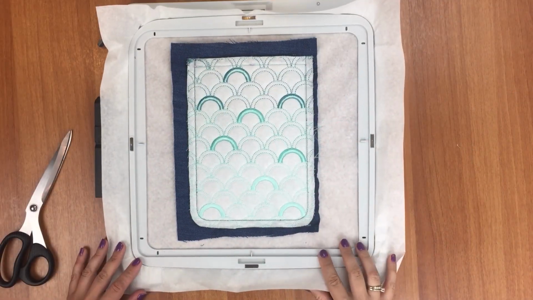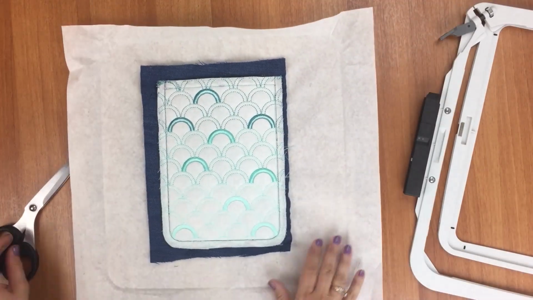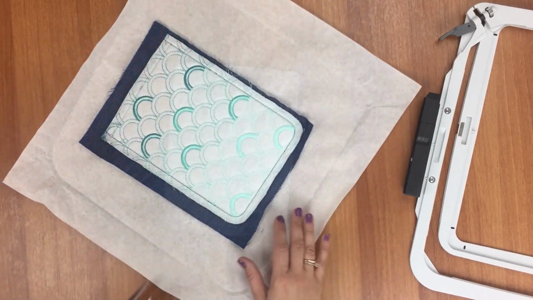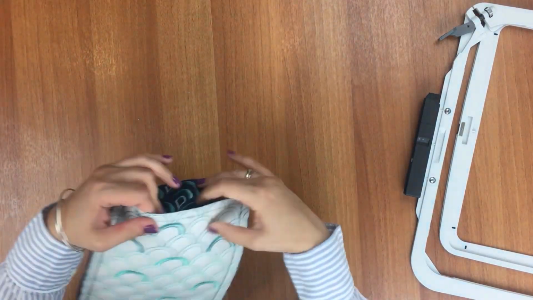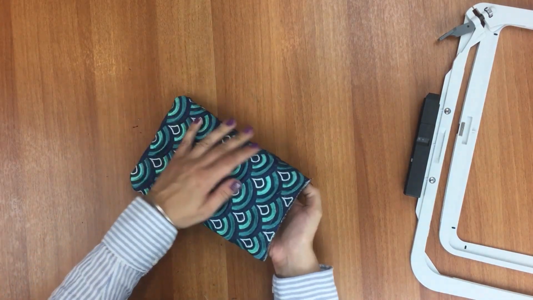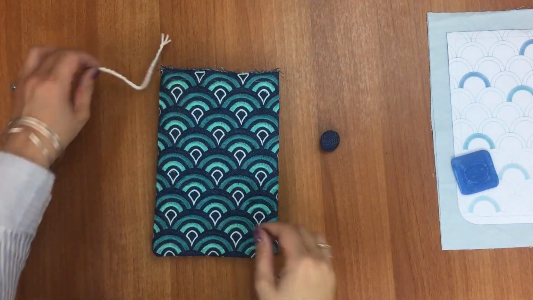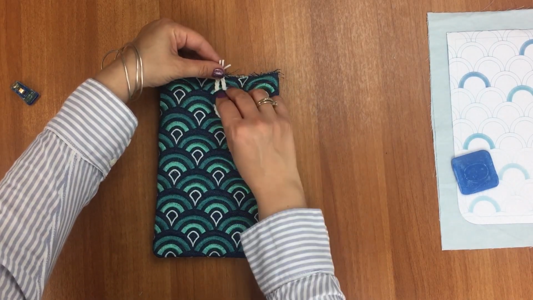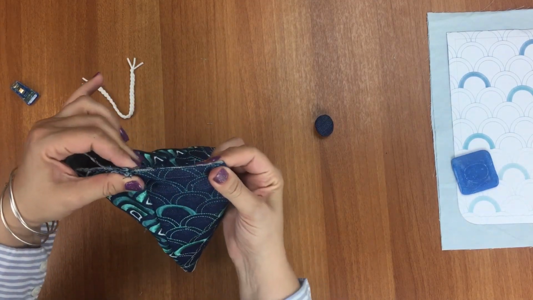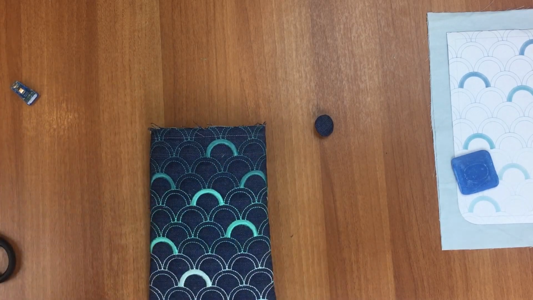We're done! Remove the hoop from the machine and remove the stabilizer from the hoop. Cut the excess fabric up to the seam allowance line. Turn the right sides out. If you want, you can add some elastic band and a button for a secure closing. Find the middle of one of the top sides and place the elastic band there using a pin.